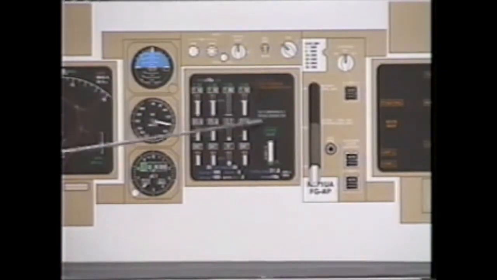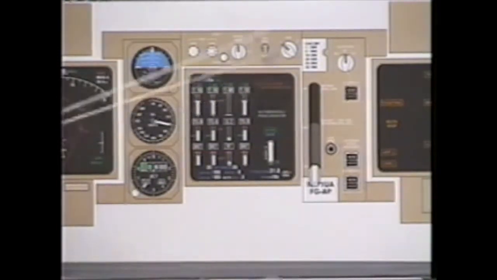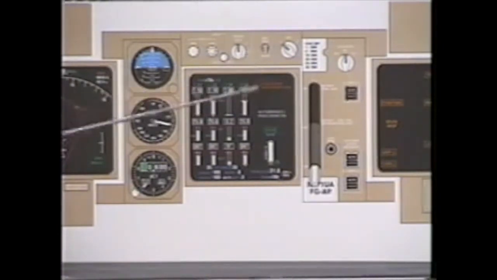ICAS messages, we have 4 messages we can display on our primary ICAS. A red message is a warning. An amber message is either a caution or an advisory. If it's indented one position, it's an advisory. And the white messages are memos. In this particular case, we have a warning, a caution, advisory, and a memo displayed.